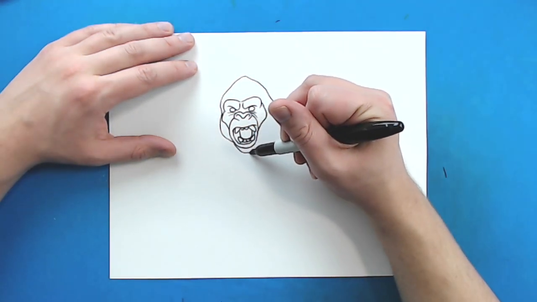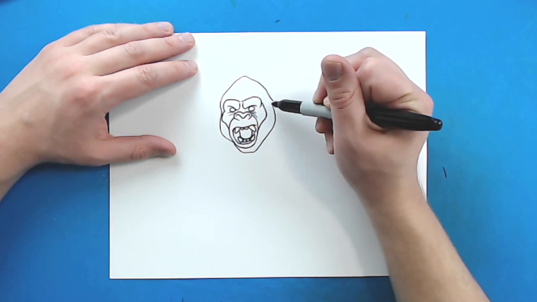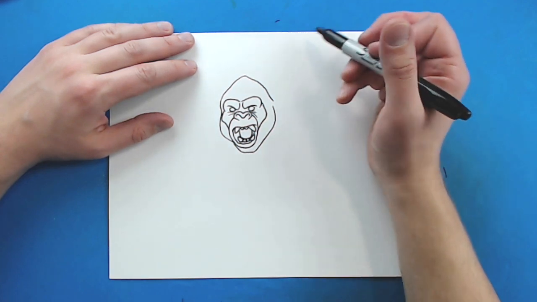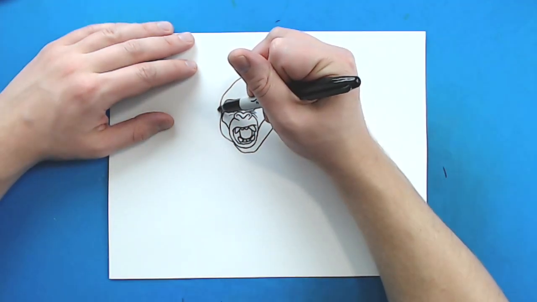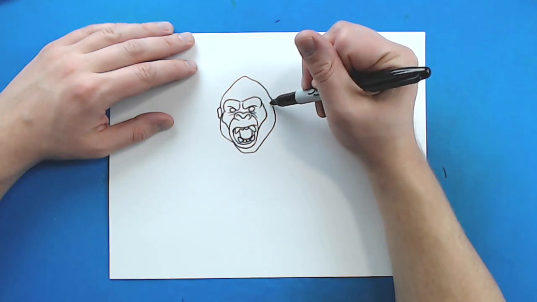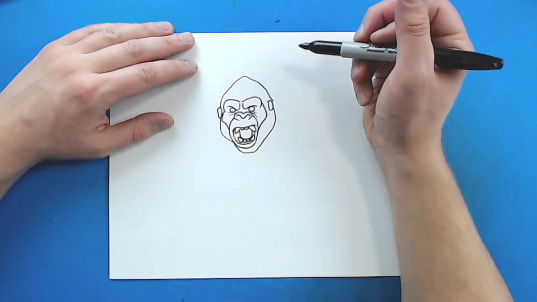Then I'm going to draw a little line kind of down by his chin, and then it's going to come right out here and then curve up to here. Then right here, I'm going to draw a little line that just kind of goes down for an ear. And then a little line that kind of curves down and then comes back up like this for an ear.